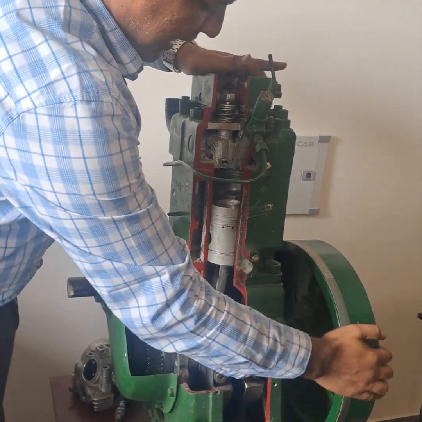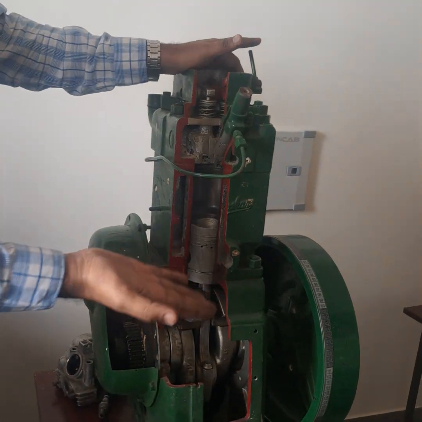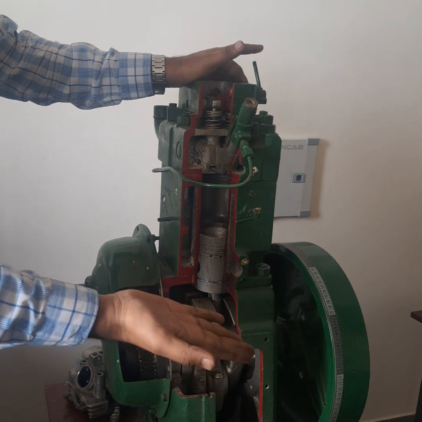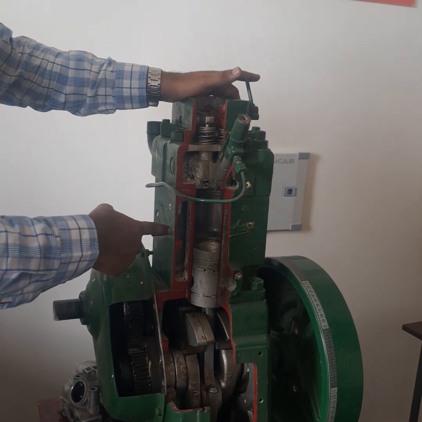This is called expansion stroke. This is called power stroke. One is suction, compression, expansion. 3 strokes happen. So in the expansion stroke, we got the power. This is the power stroke.